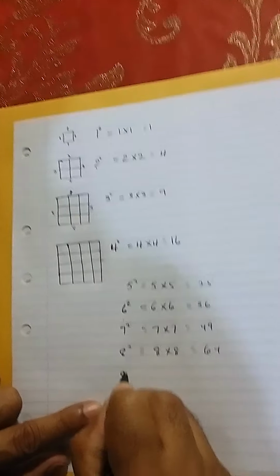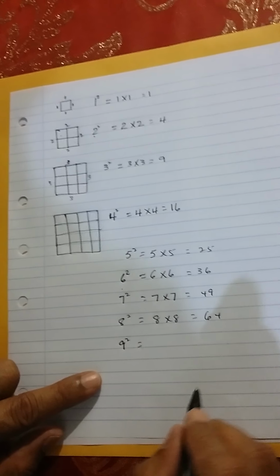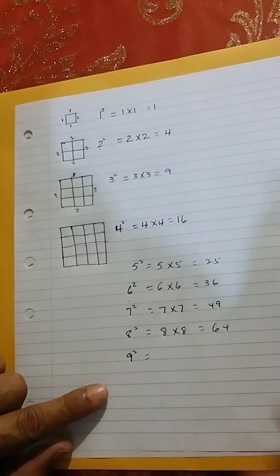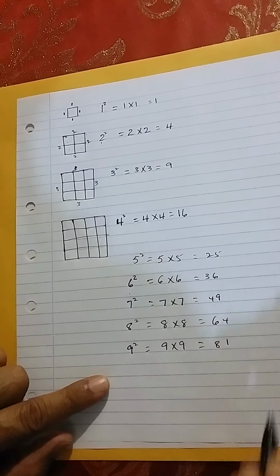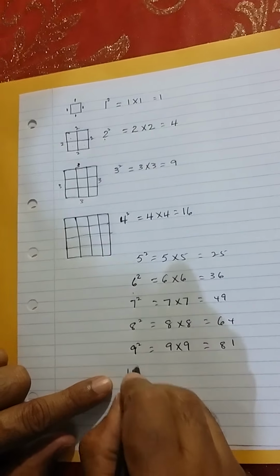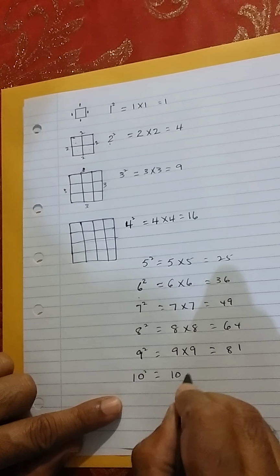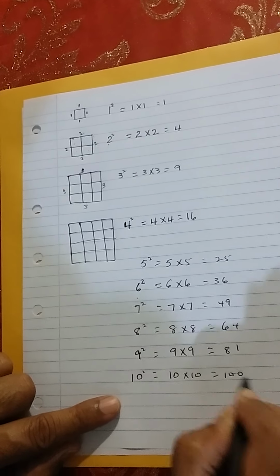9 square. I think you know that already. From the time you see 9 square, you know how to find the area. 9 times 9, 81. And a 10 square. A 10 square, 10 times 10, and you get 100.